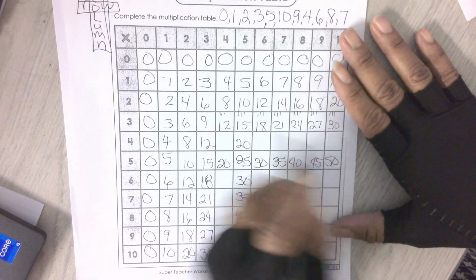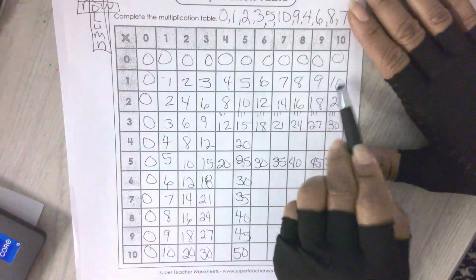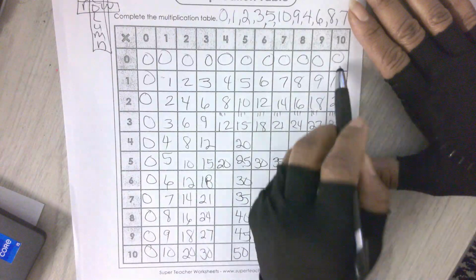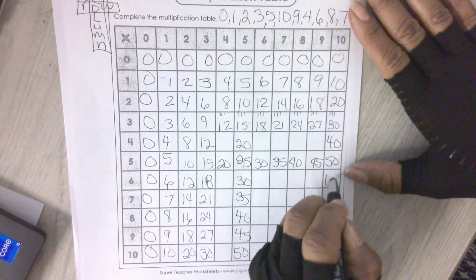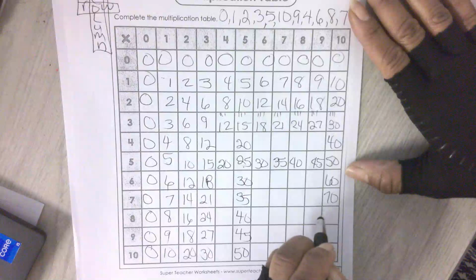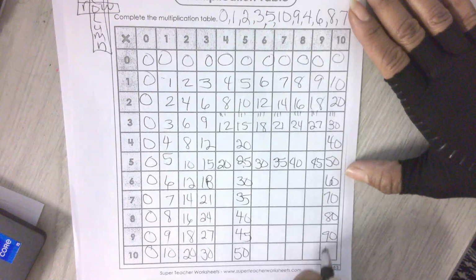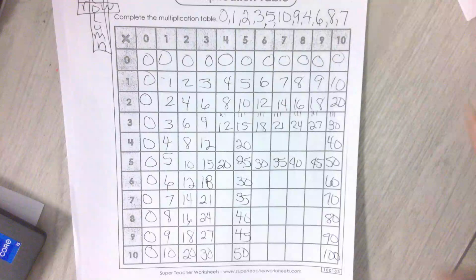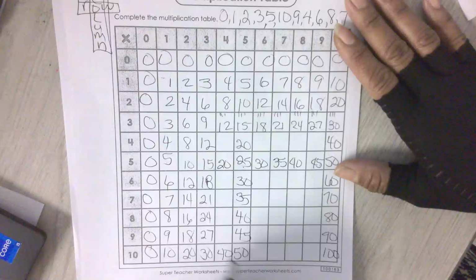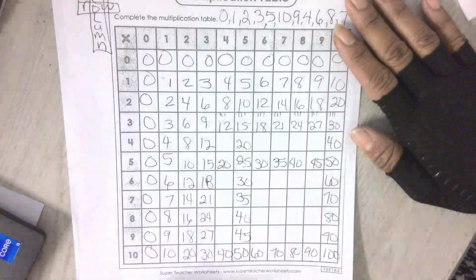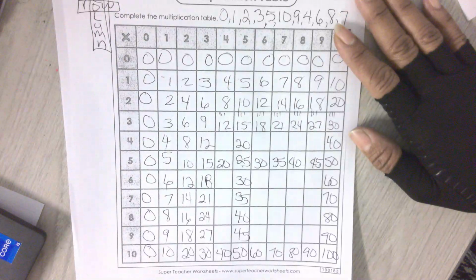Next number is the 10s, which are easy, 0, 10. We're going to do the columns, then we'll do the rows. 0, 10, 20, 30, 40, 50, 60, 70, 80, 90, 100. And then we're going to go ahead and do the rows. 0, 10, 20, 30, 40, 50, 60, 70, 80, 90. Look at how much has already gotten filled in. And we haven't even got to the harder numbers.